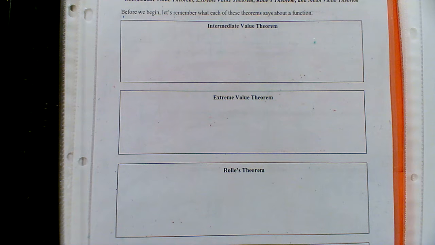So before we actually go and use these and apply these in problems, we just want to remember what the definitions are, restate them. That way you have all four definitions on one piece of paper. When you're studying, going through homework, you have them there and you know where to find them.